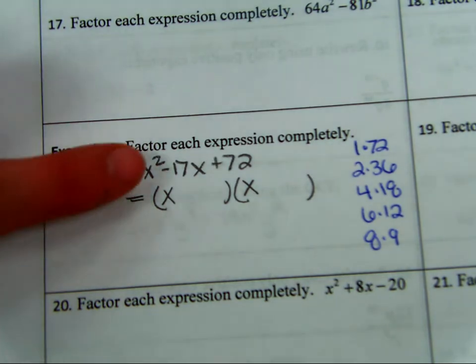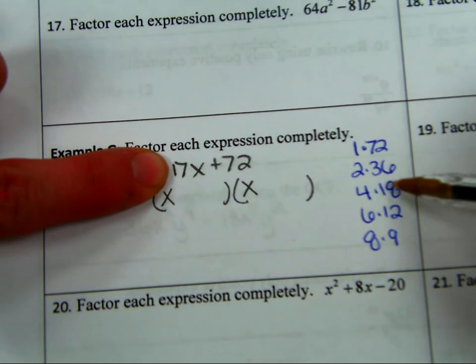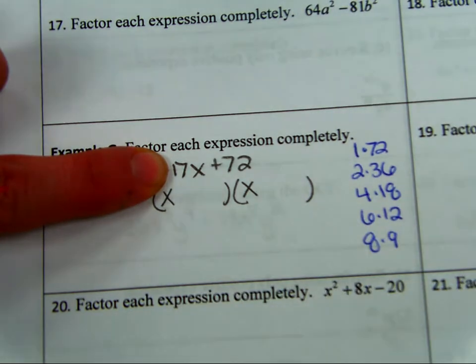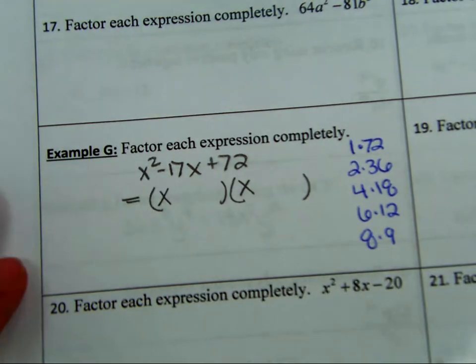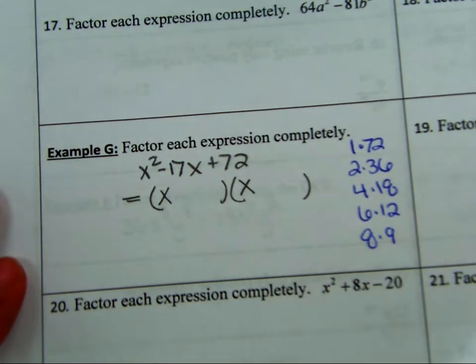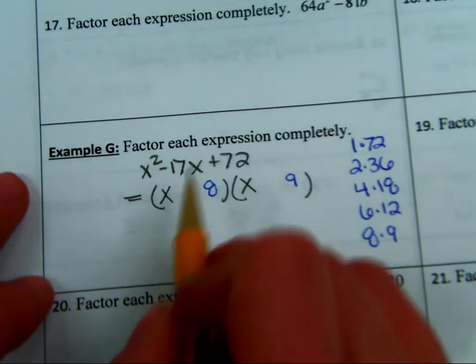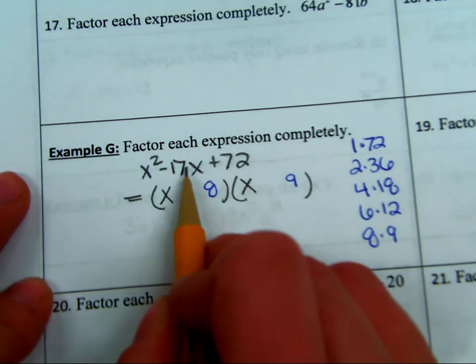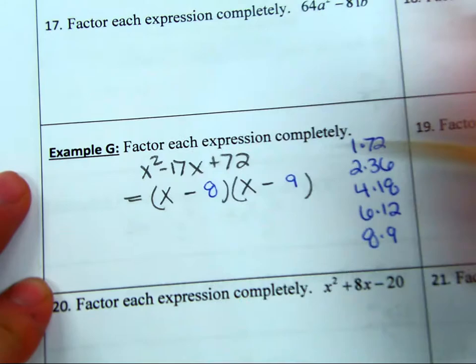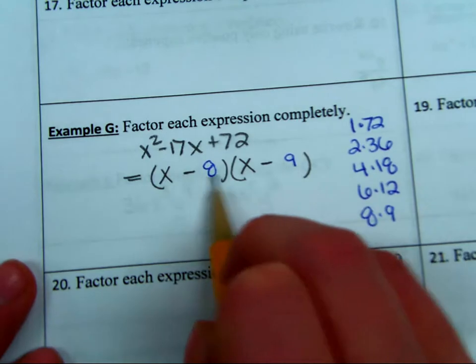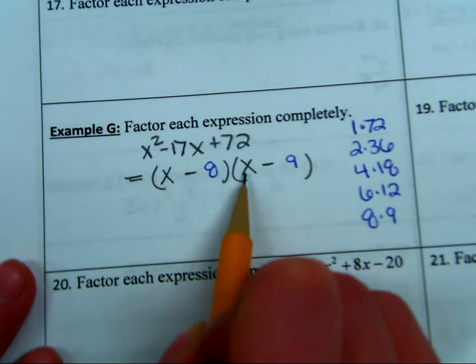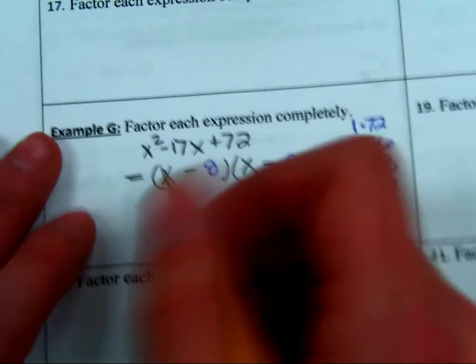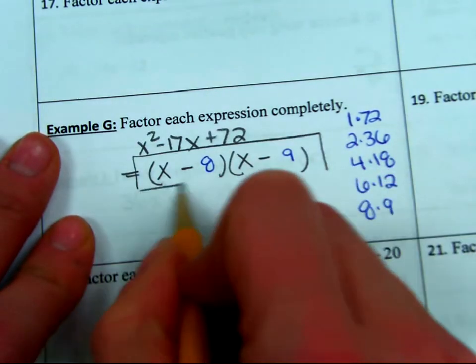Usually what I do is ignore the negative temporarily and ask which of these pairs of numbers adds to 17, or maybe which pair can subtract to 17. If you look, 8 plus 9 does add to 17, so put those in here. And then the last thing, I look at the signs. I want it to multiply to a positive number and add to negative 17. Seems like we can make them both negatives. Negative 8 times negative 9 is positive 72, and the middle terms, negative 9x and negative 8x, add to negative 17. That would be your final answer.